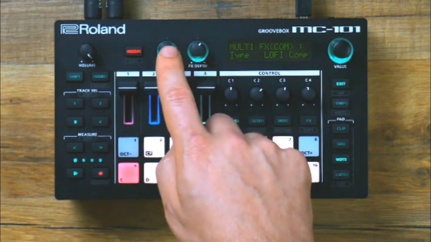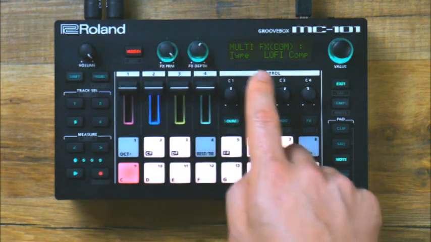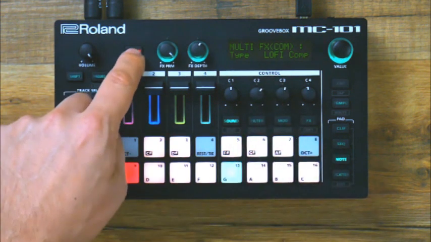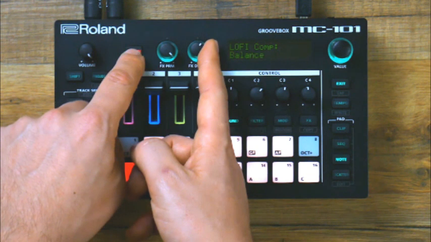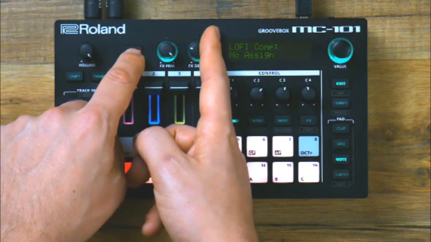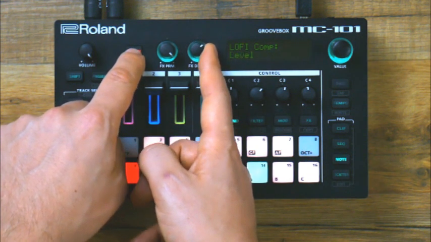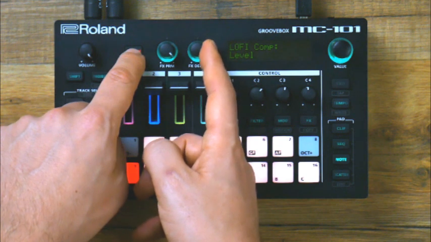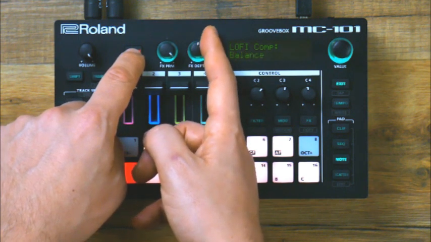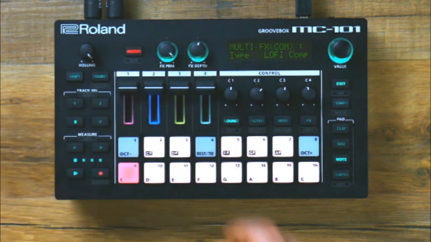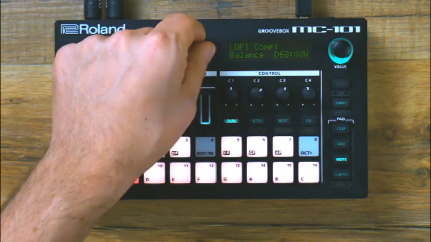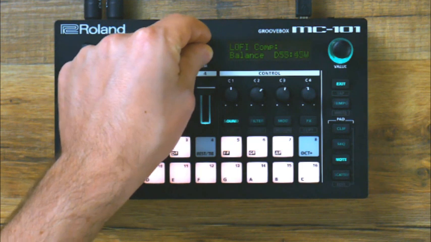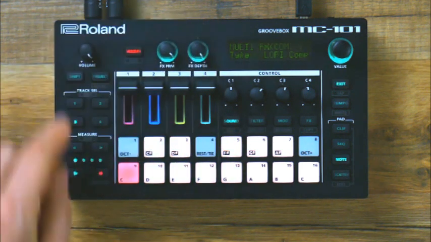These knobs here can be assigned to control different parts of this effect. So if I hold this button, move a knob, I can see that I can change it to be different types of parameters. So if I want to have the right knob control the balance, it'll let me have control of that parameter in real time.